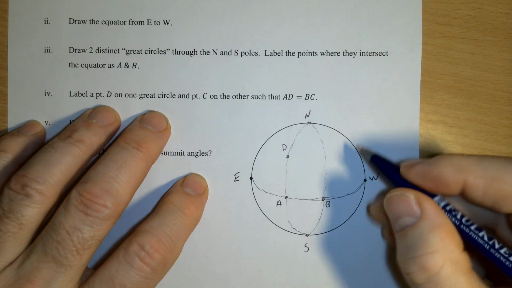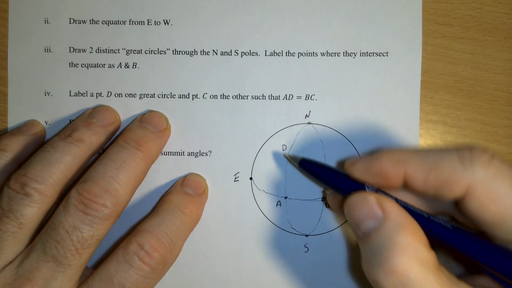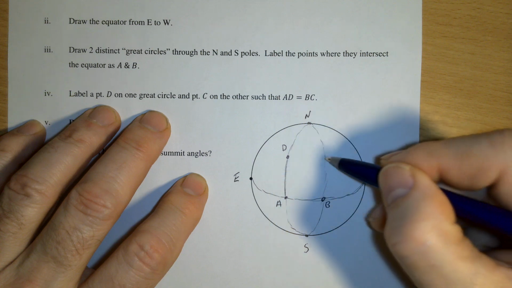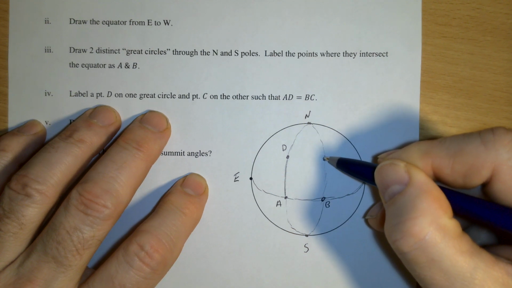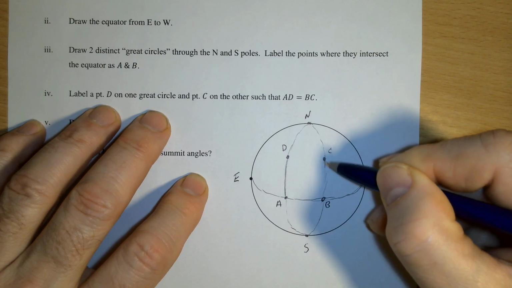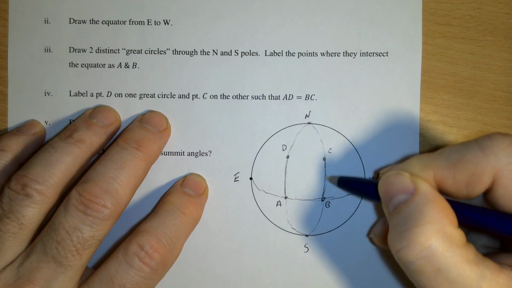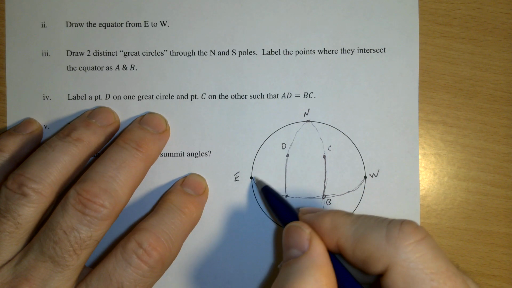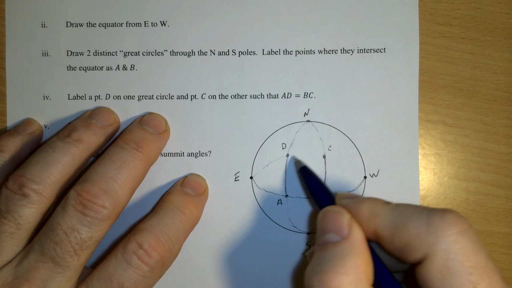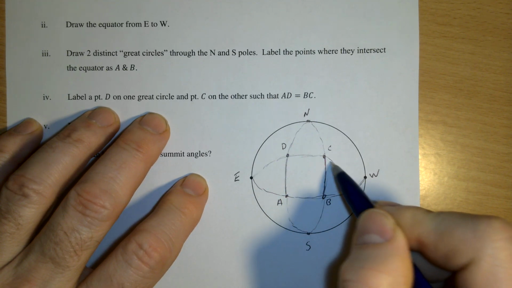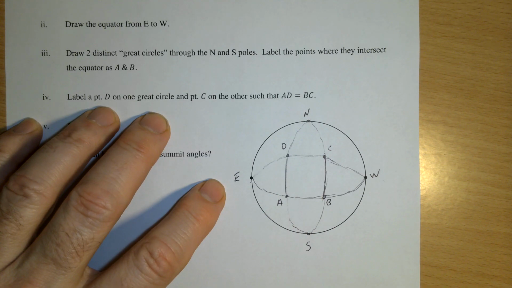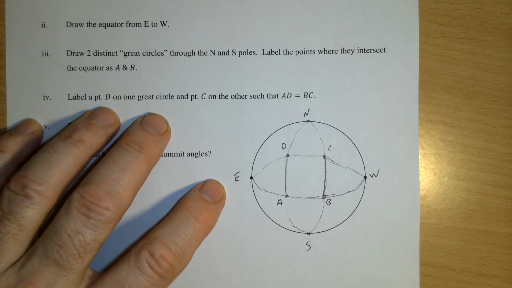And then we'll put C over here and make these arcs the same length, D to A and C to B. And if you're interested, this would form another great circle going through east and west if we went through those two points as well.